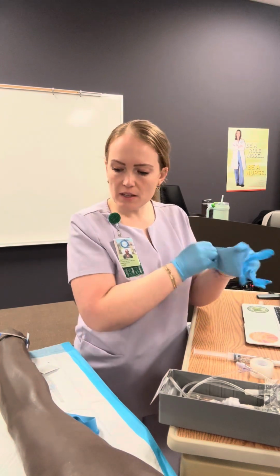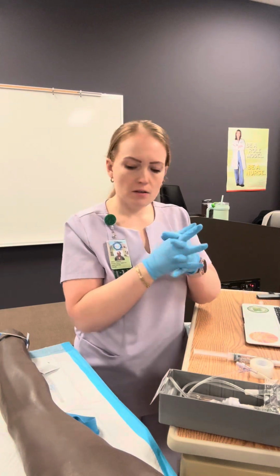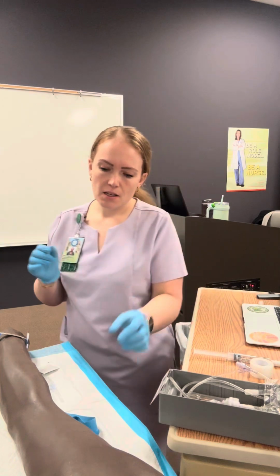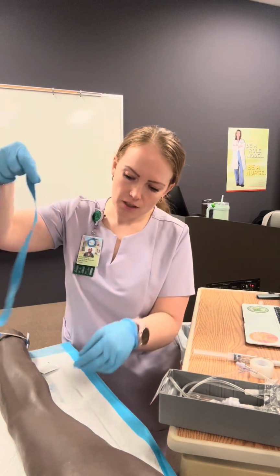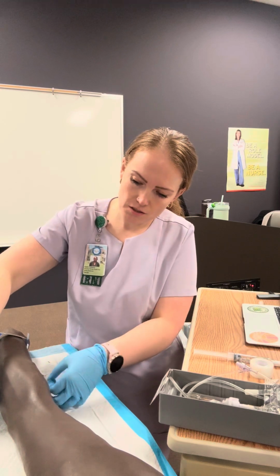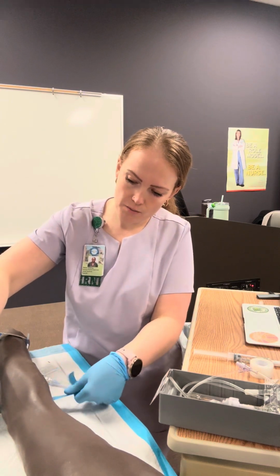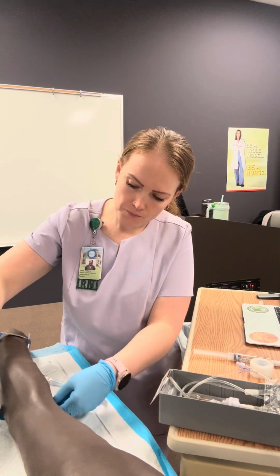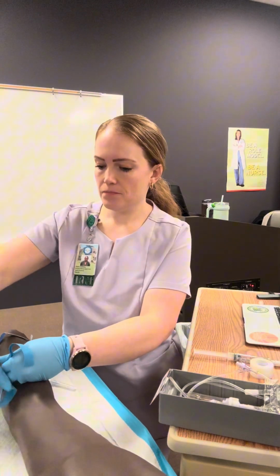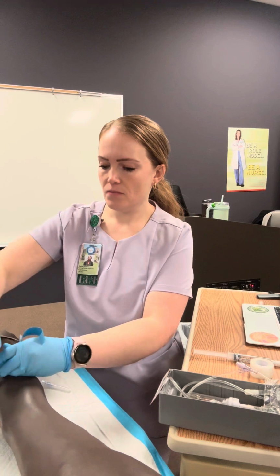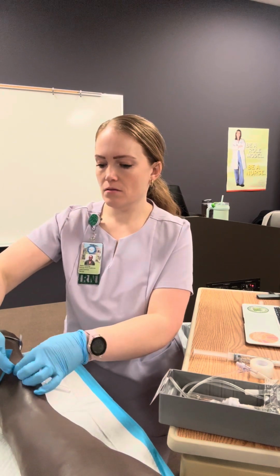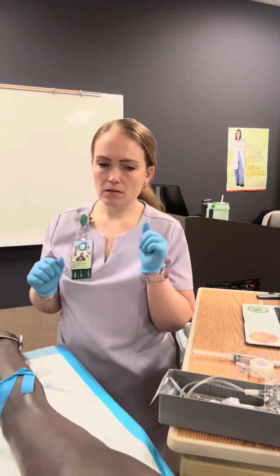I have been inspecting the arm with my visual to look and see what I see for veins, and now I'm going to go ahead and place the tourniquet 4 to 6 inches above where I would like to go, ensuring that the two are away.